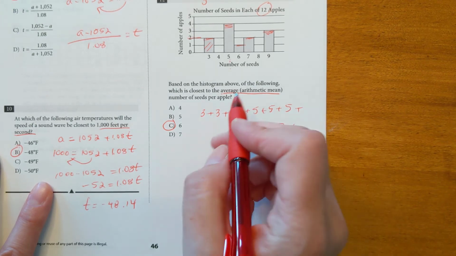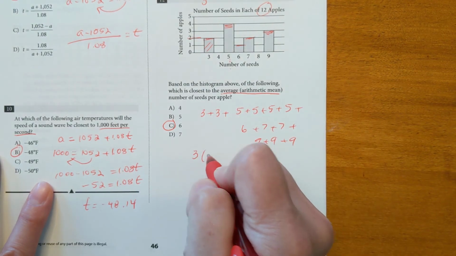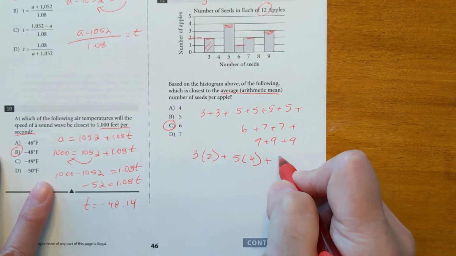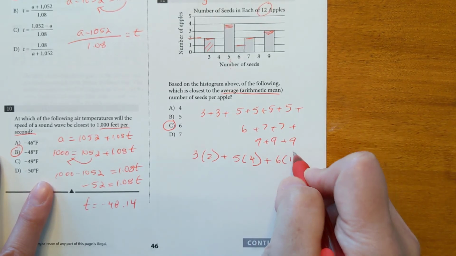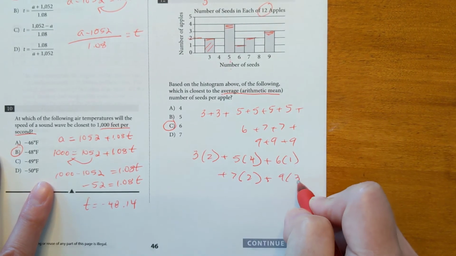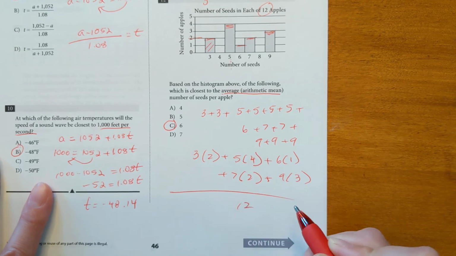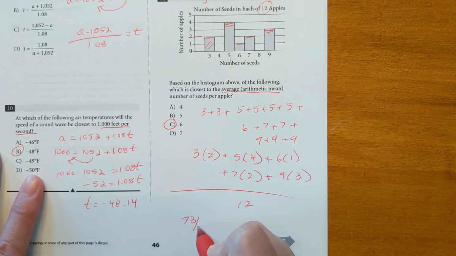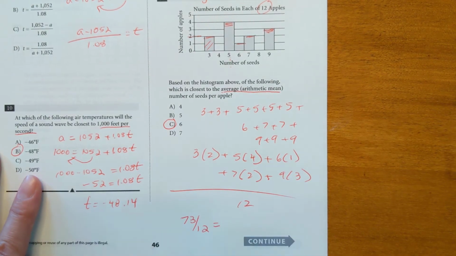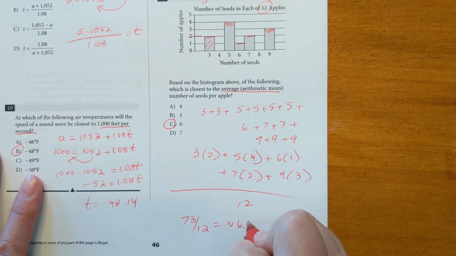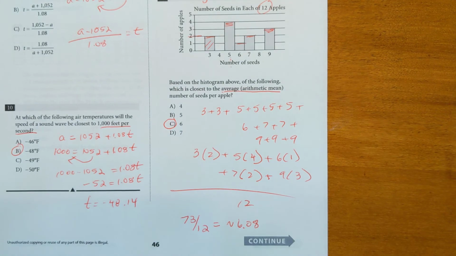Okay, what I would have done was you got 3 seeds in 2 apples. You got 5 seeds in 4 apples. You got 6 seeds in 1 apple. And then 7 seeds in 2 apples. Then 9 seeds in 3 apples, and then divided by 12. And if you do all the math on that, when you add them all up, they add up to 73. And then divide it by 12, you're going to get about 6.08. So that's letter C.